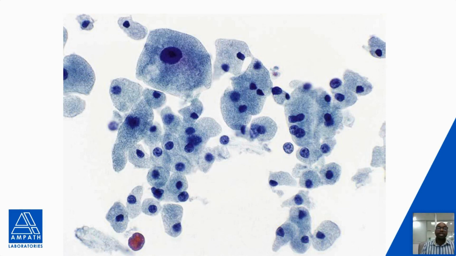But this one will be very difficult to diagnose on fine needle aspiration because you need histology features to diagnose it. It must be well circumscribed or encapsulated, with a very small proportion of papillae, and you shouldn't have necrosis, and you shouldn't have vascular or capsular invasion, which you cannot assess on fine needle aspiration.